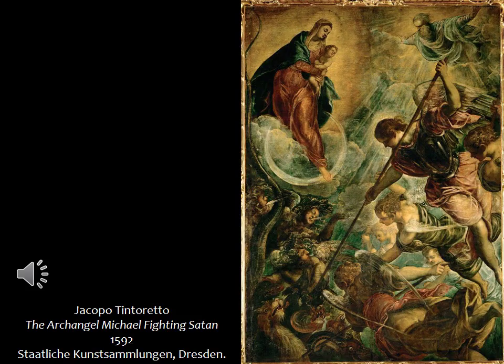What we have here is a painting by the Italian Renaissance painter Tintoretto. The painting comes from the Christian religious tradition and is titled The Archangel Michael Fighting Satan. But in your notes, when you're looking at this, I'd like you to focus on just the visual details of the work as you describe the style of the painting.